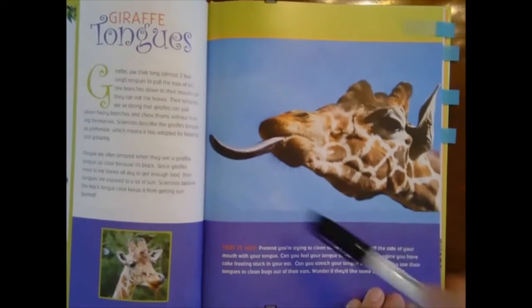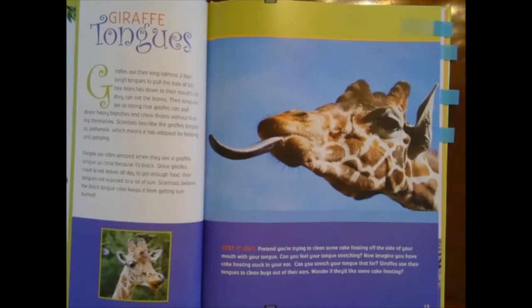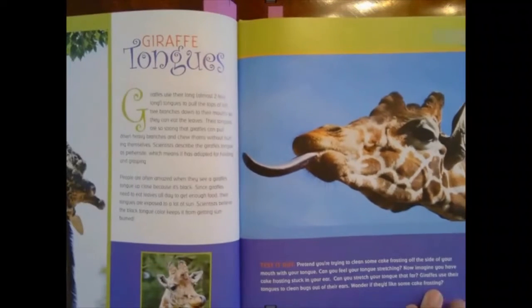That's pretty crazy that their tongue can reach their ear. I hope you tried that too, but don't hurt your mouth. Our bodies were not made for that.